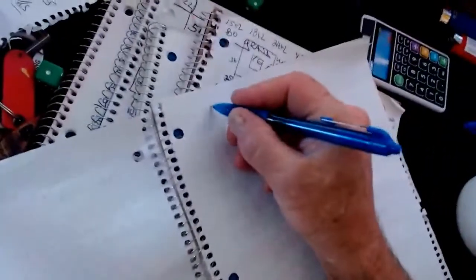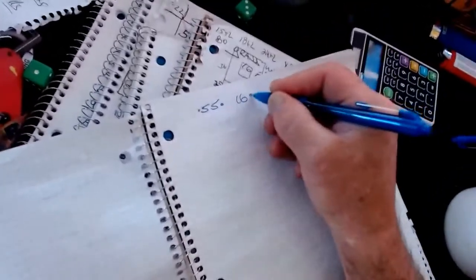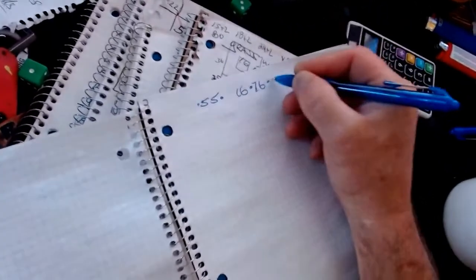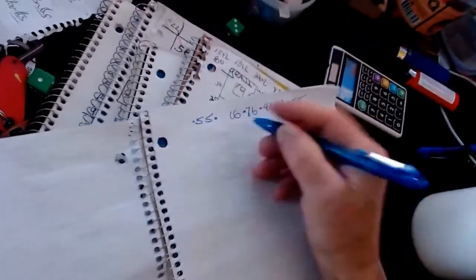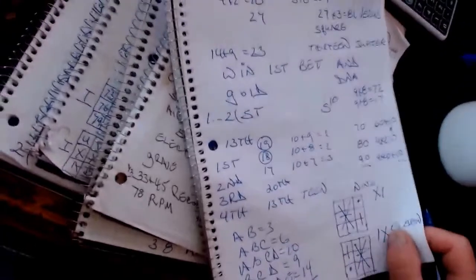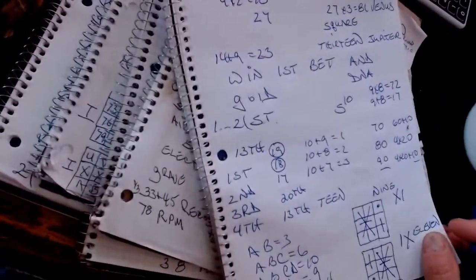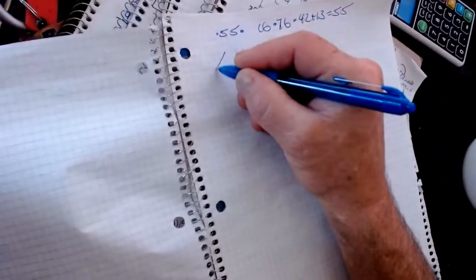So what this does is 55, 16, 76, 42, and 13 equals 55. Okay, so where were we? I've got to remember what I was saying. It's going to help. 55. Yes, okay, here it is.